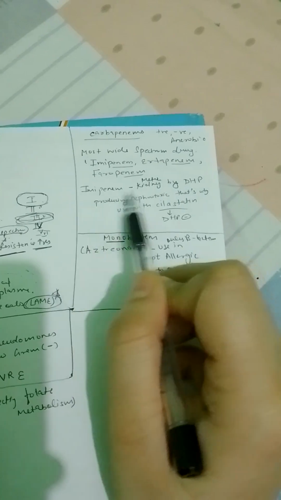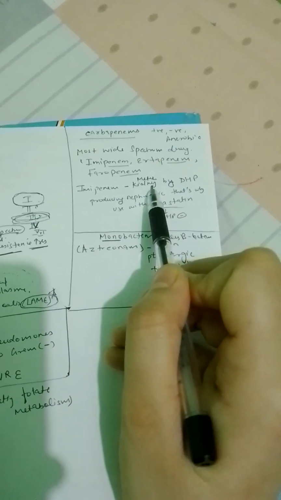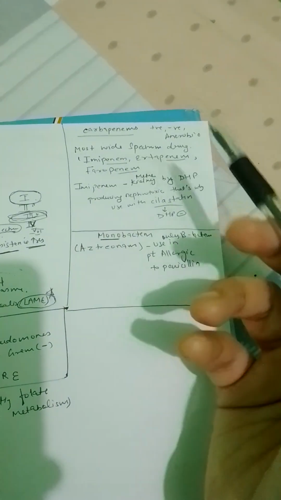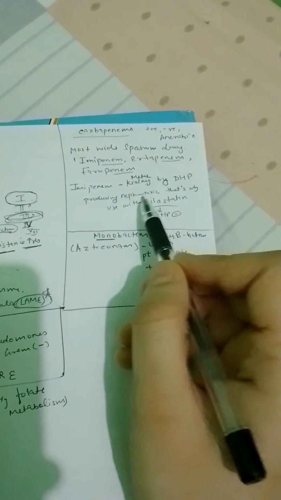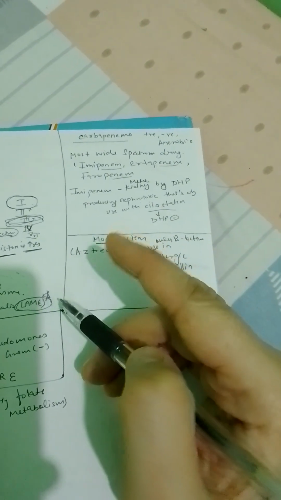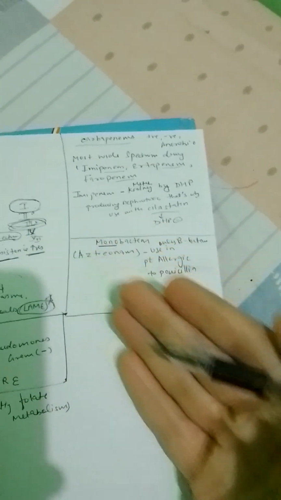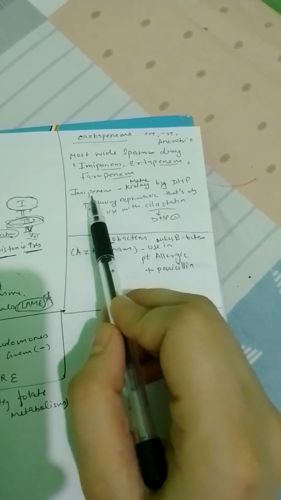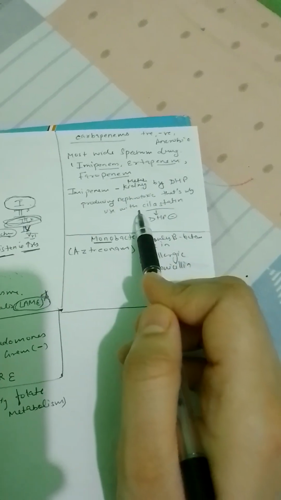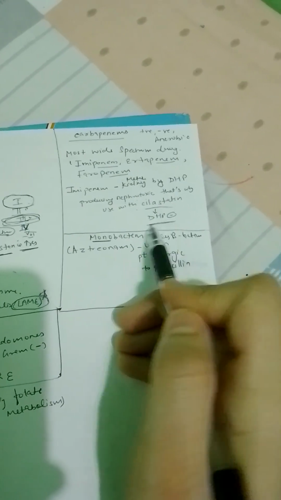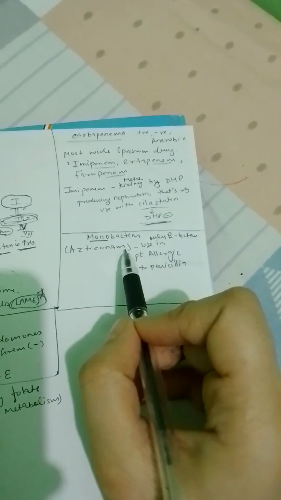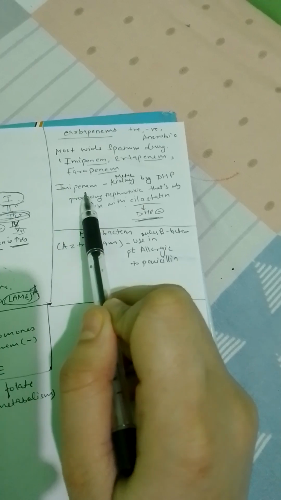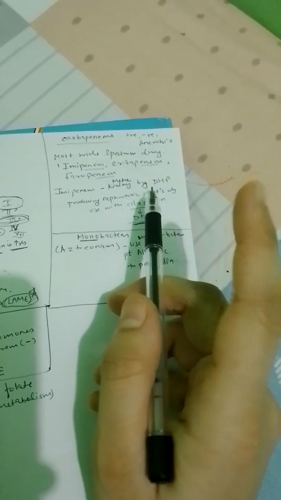Now imipenem is basically metabolized in the kidney by an enzyme known as DHP, dehydropeptidase. Because of that, it produces a nephrotoxic metabolite, so it will be nephrotoxic to the kidney. So we never give imipenem alone; we always give imipenem with cilastatin. Why? Because cilastatin inhibits this DHP. So in simple terms, we can just remember imipenem is given with cilastatin, that's all.